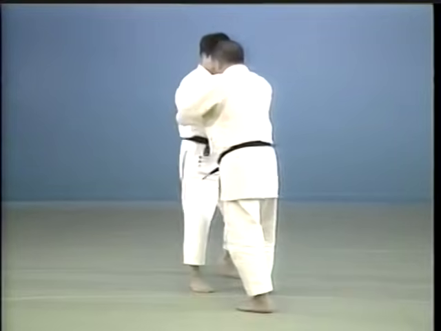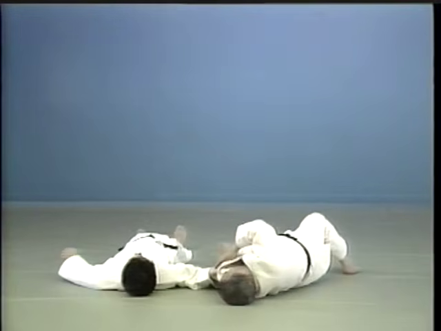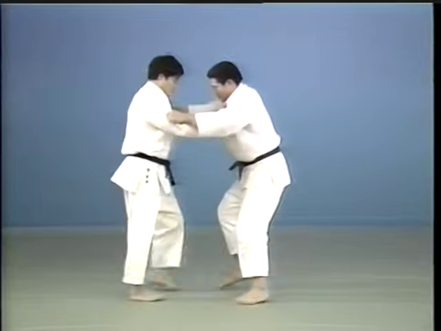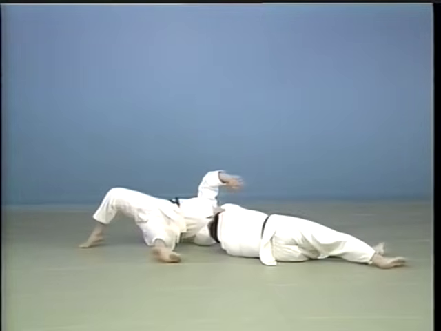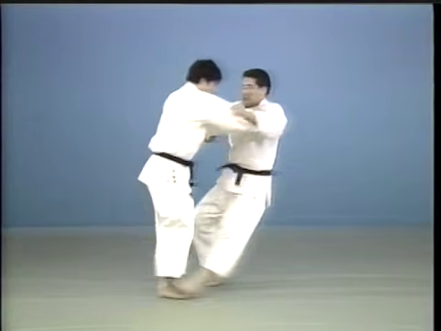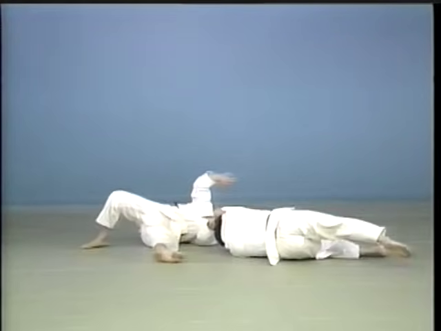Because yokogake is extremely difficult to set up, it's hardly ever used in randori. You sometimes see it used in conjunction with sasae tsurikomi ashi in practice. The opponent falls after being thrown in a large whirl. This too is an application of yokogake.